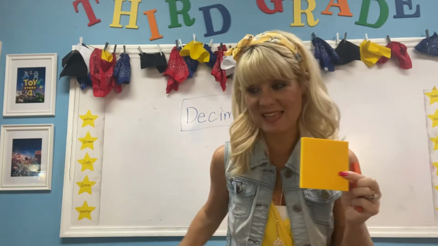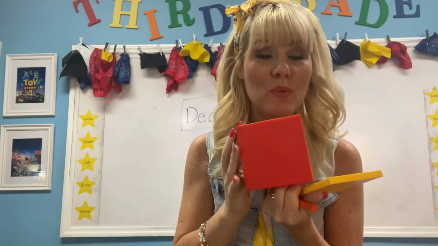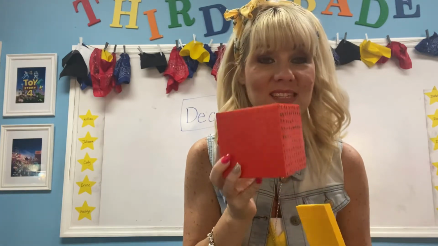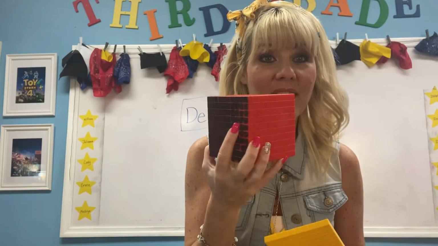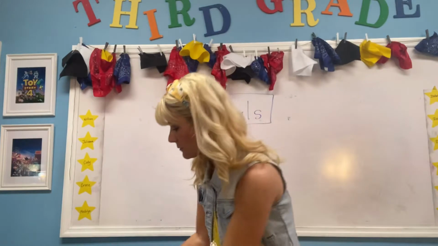We have ones, tens, hundreds. You guys know what comes next. It's the thousand cube. Remember we studied geometry. This is a cube. It's got 6 faces. It's got 12 edges. You guys remember what a cube is. So we have ones, tens, hundreds, thousands, and that's what we learned about place value. So I'm going to show you on the board what the place value chart looks like. Okay, this is just a review of something we've already studied before.